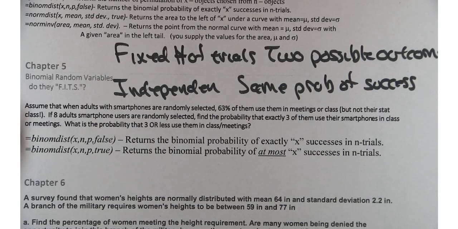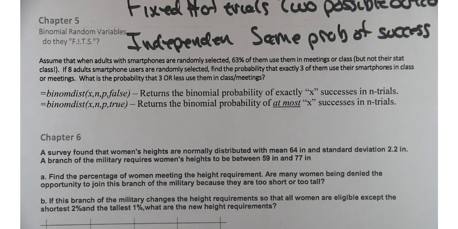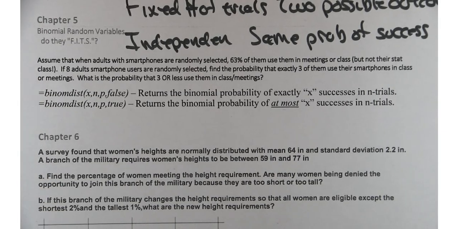And let's take a look at this problem. Why don't you read through it, try and convince yourself that you've got something that actually satisfies a binomial probability. So we have a fixed number of trials.